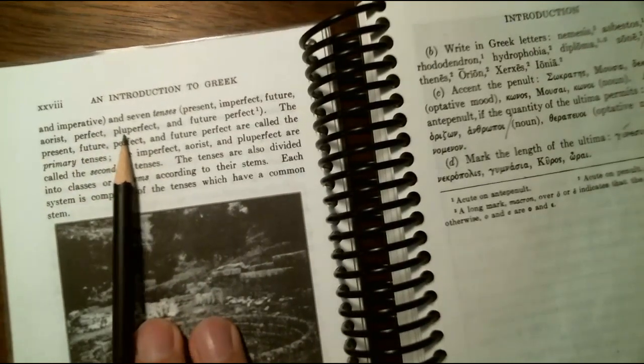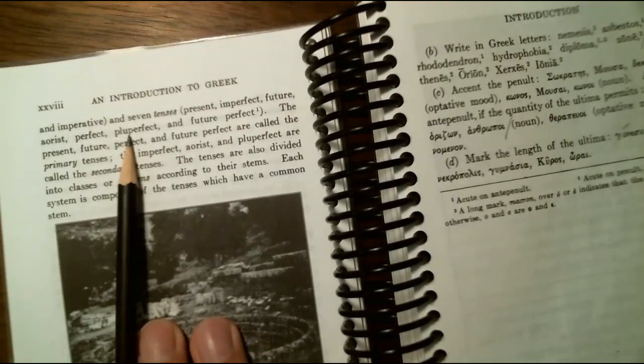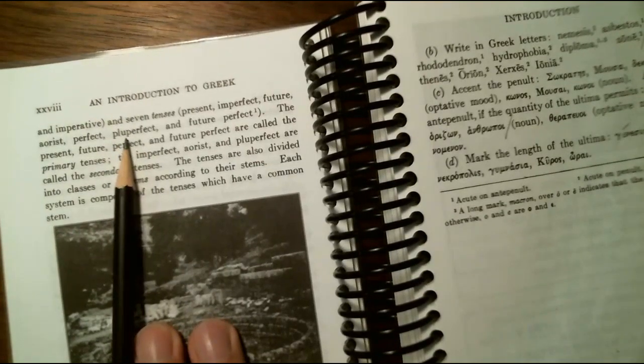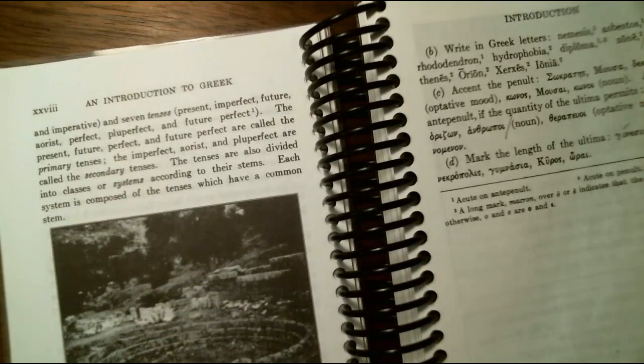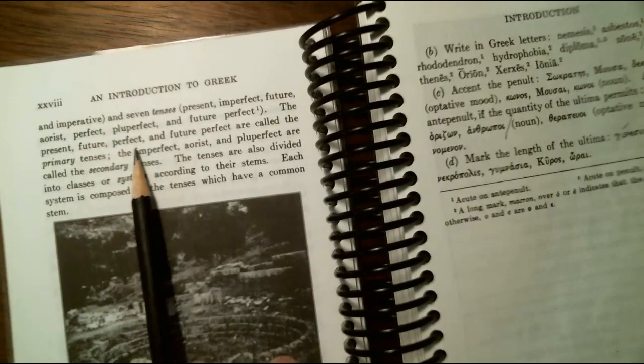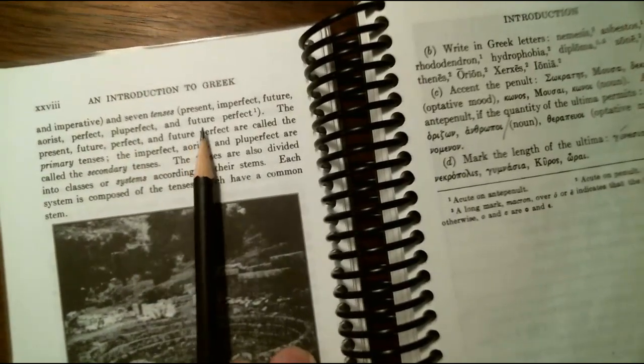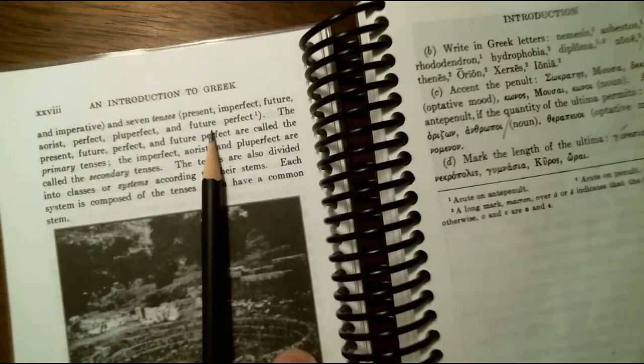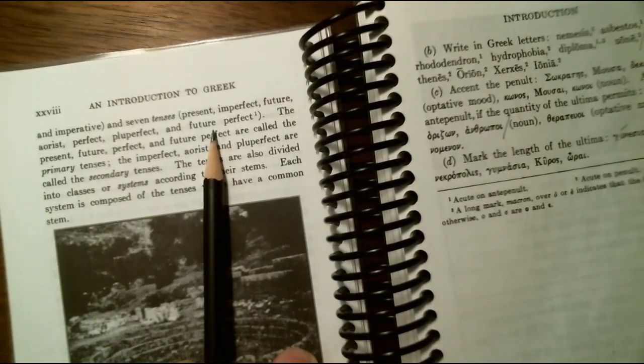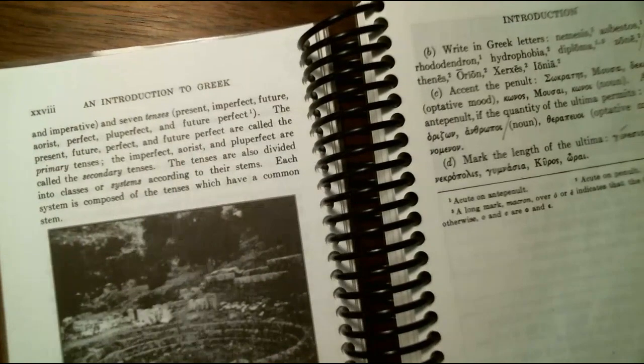Pluperfect. Pluperfect just means plus, means more. So more perfect. We typically translate this in English as "I had taught Latin last year," right? I had taught it. Okay. And then future perfect is "I will have taught Latin this time next week," right? So those are the seven tenses.